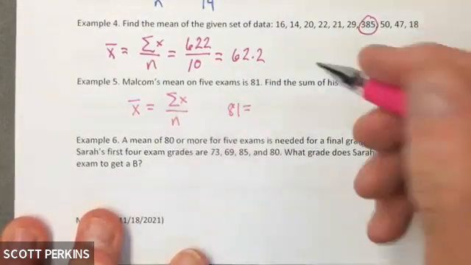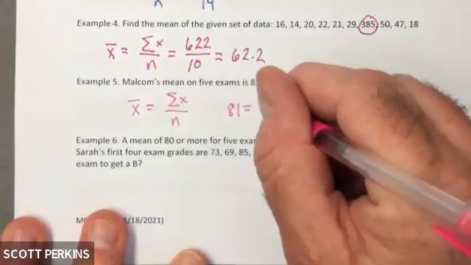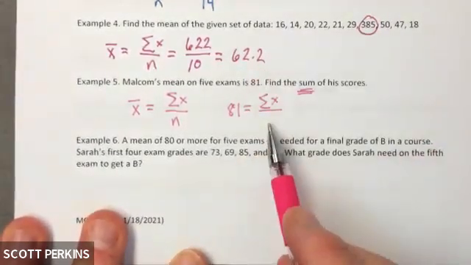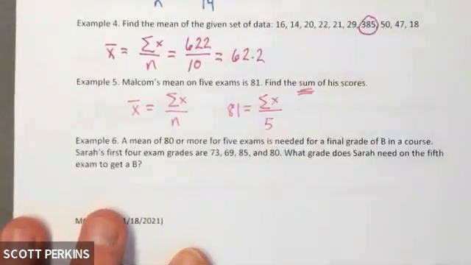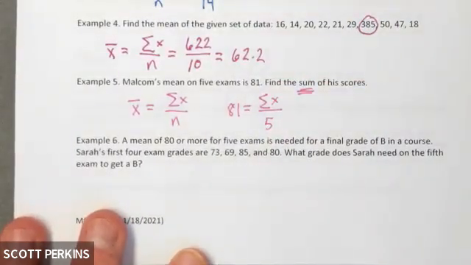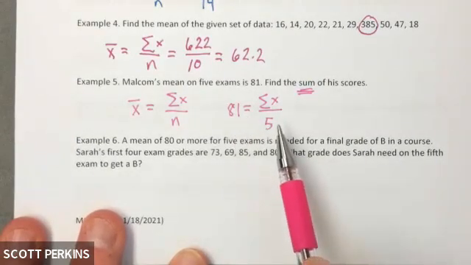The sum is the thing that I'm looking for right there. So I'm going to just leave the sigma x right there. And then how many values have I told you there are? 5. Great. So I've just got 1 step now to figure out what the sum is. What do I have to do with this 5 to both sides of this problem?